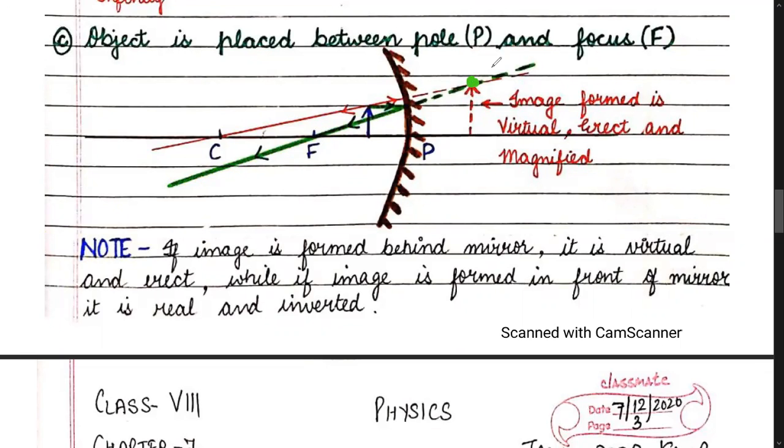And see, the point is not downward, it is upward. So the arrow of the image will also be upward. Students, if the object was lying in an upward direction, then the image formed is also upward, since the intersection is occurring in the upward direction.